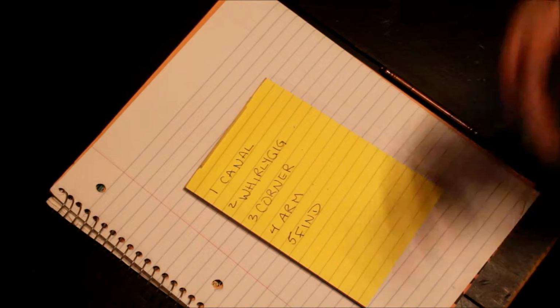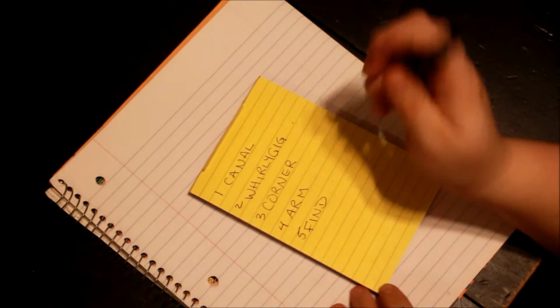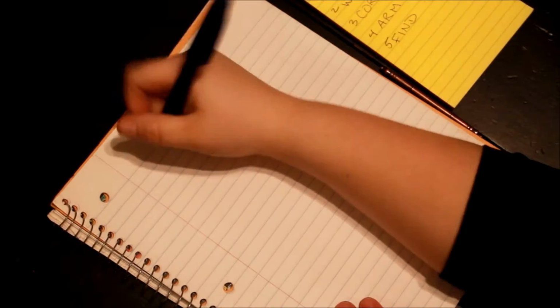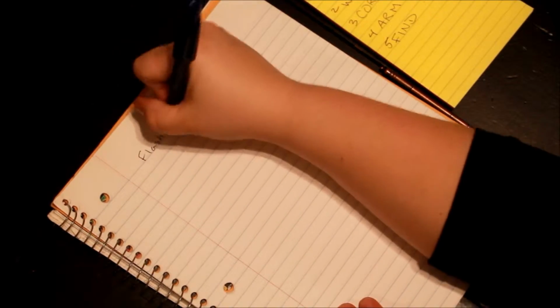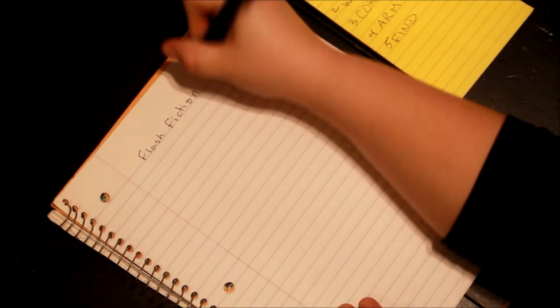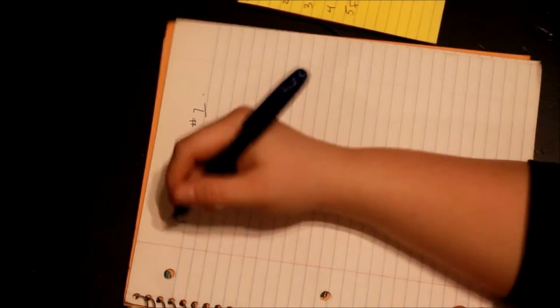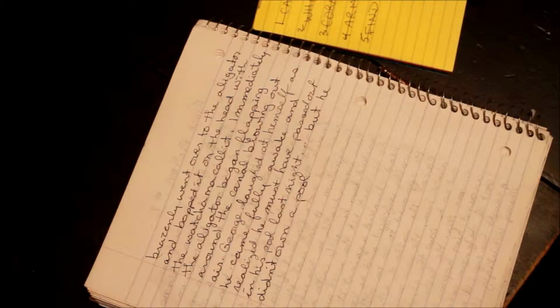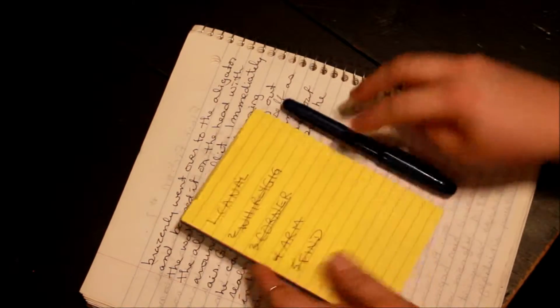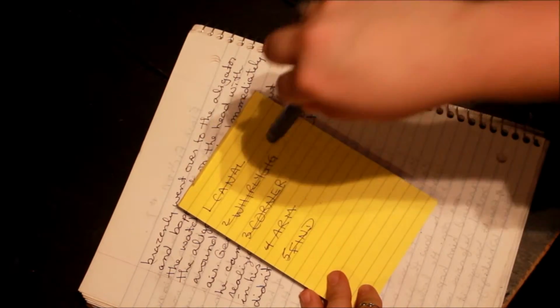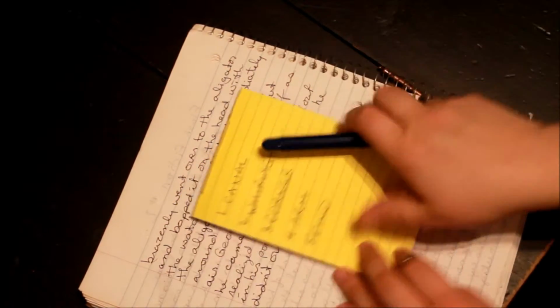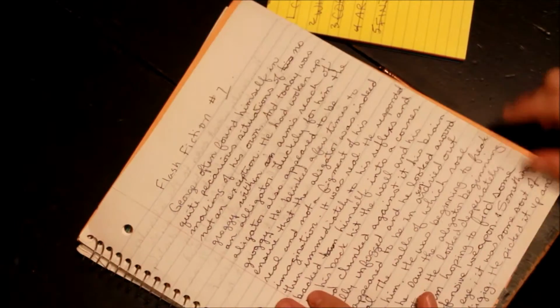The words can occur in any order as long as they do occur in the story. So I'm just going to add a title here. Flash fiction number 1. Why not? Okay, let me write a story here. So I used my words, just to review: canal, whirligig, corner, arm, and find. I wrote a humorous little story because I had the word whirligig. So I'll just read it to you.